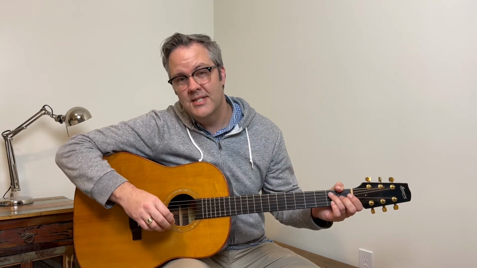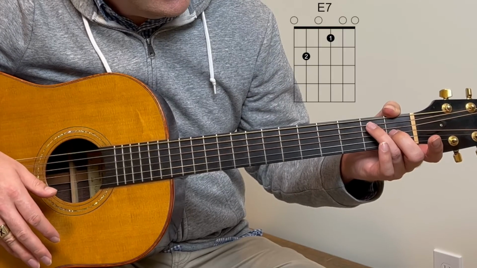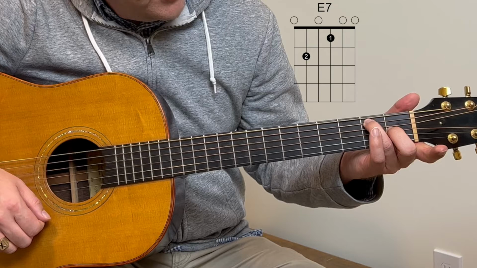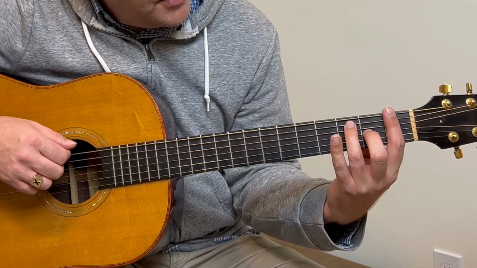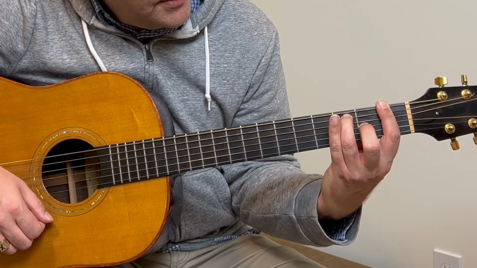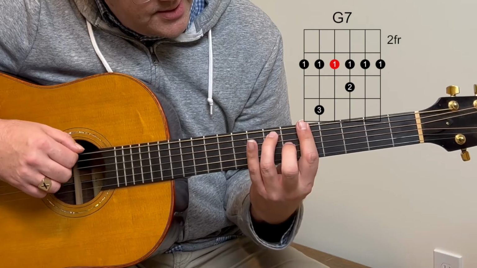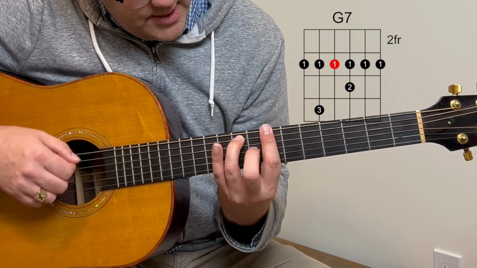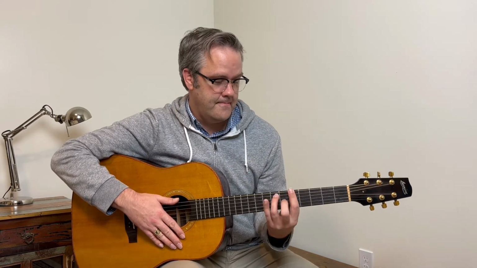And you can also have dominant 7 chords that are movable up the neck. Here's another dominant 7 chord shape. This is an E dominant 7. We can play with these 2 fingers, and then we can take that shape and slide it up, and that would become F dominant 7, G dominant 7, A7, B7, C7. So you can just take that dominant 7 chord shape and slide it right up the neck.